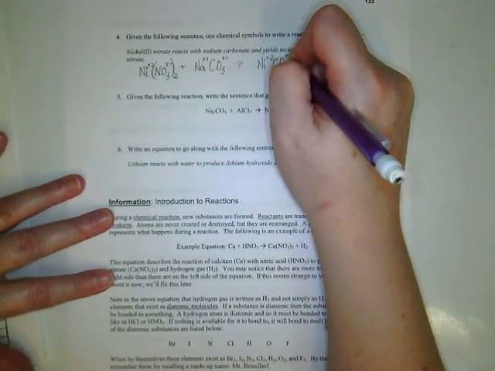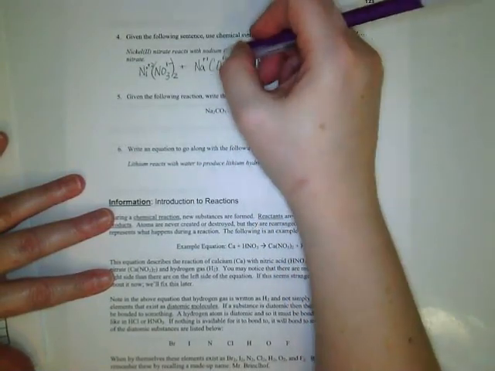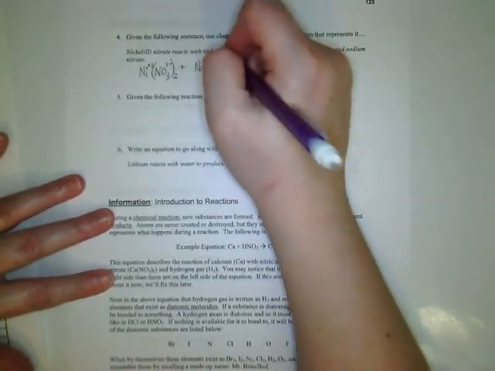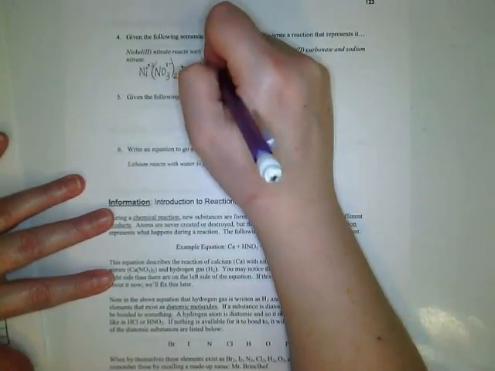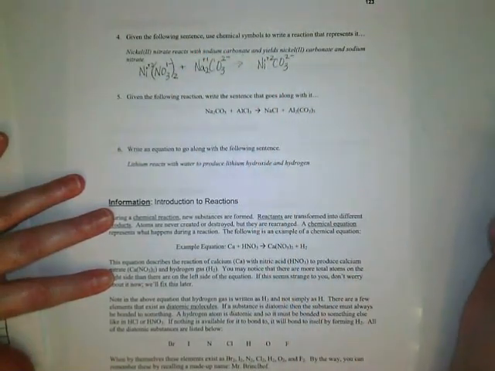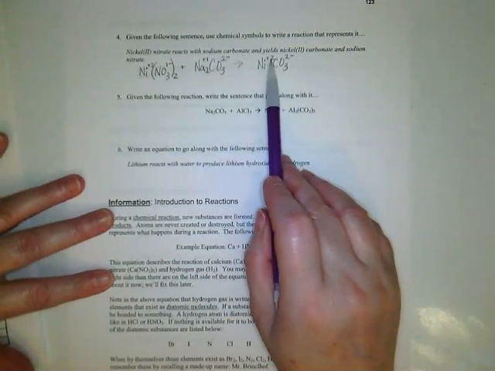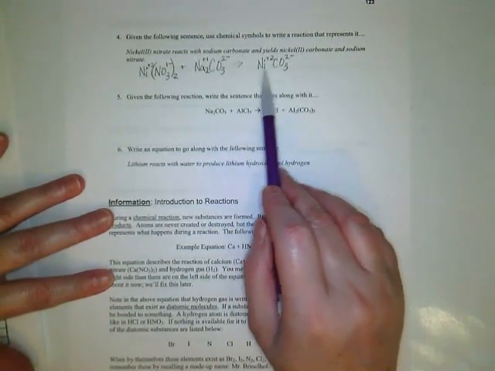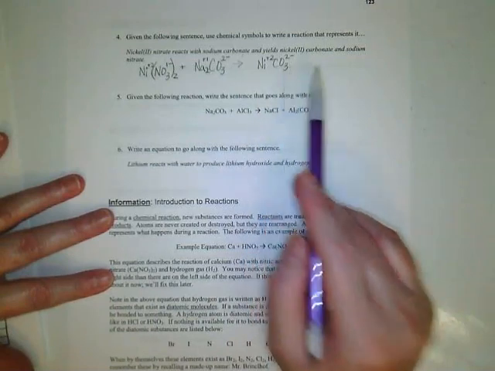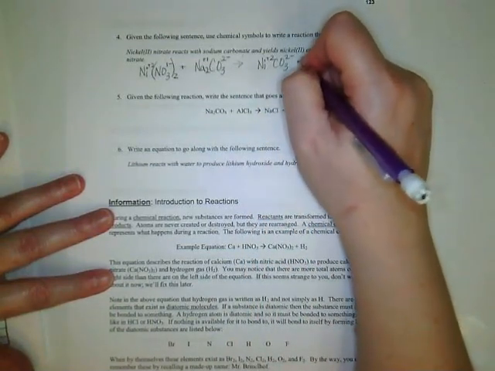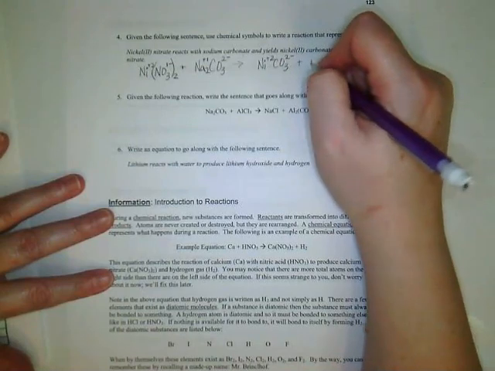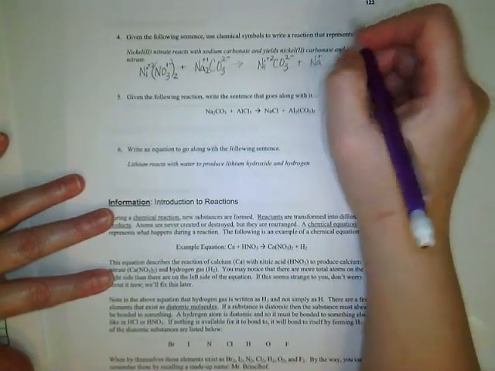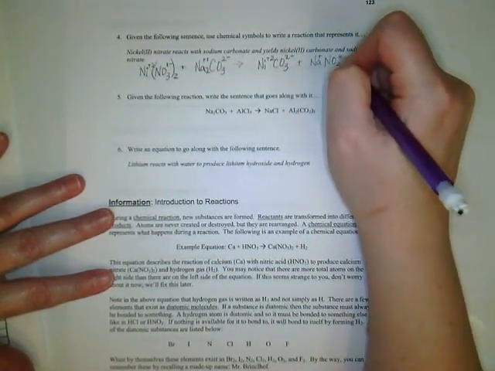Okay. Carbonate, I made a mistake here. Carbonate has a charge of -2. So I do need to crisscross down here, so I have Na2CO3. Sorry about that. +2, -2, so I could crisscross them down, but I would reduce them then, so I don't need to do that. And is plus. Sodium is Na, charge is +1. Nitrate is NO3, charge is -1.